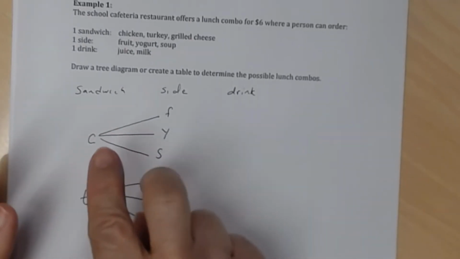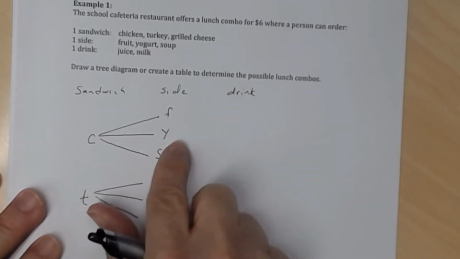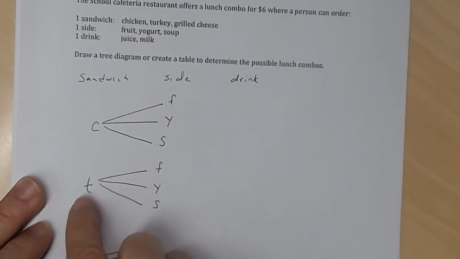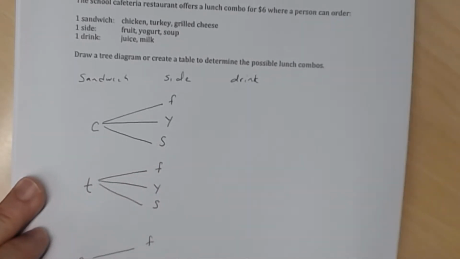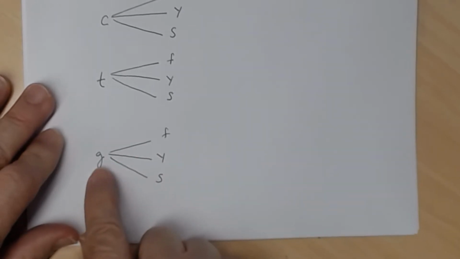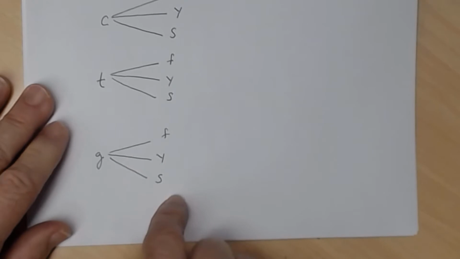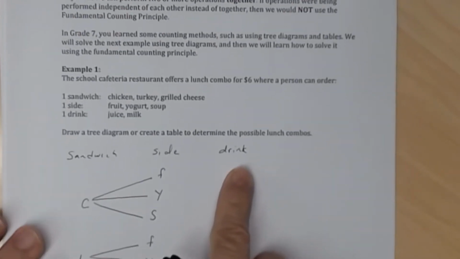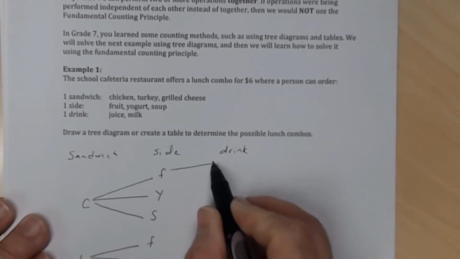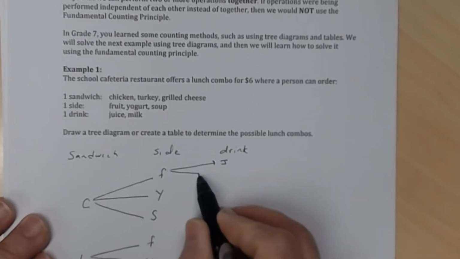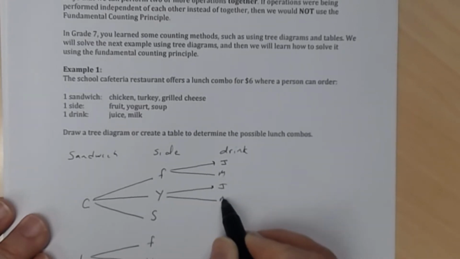So I want you to look at what's happening with my order. My order can be chicken, fruit; chicken, yogurt; chicken, soup; turkey, fruit; turkey, yogurt; turkey, soup; grilled cheese, fruit; grilled cheese, yogurt; grilled cheese, soup. But then I have a drink to go by. So my drink can be either juice or milk. So you're going to say juice, milk. Juice, milk.